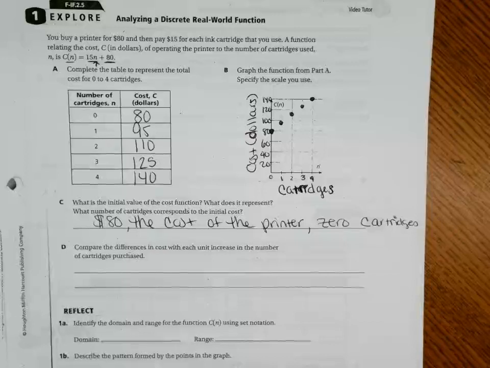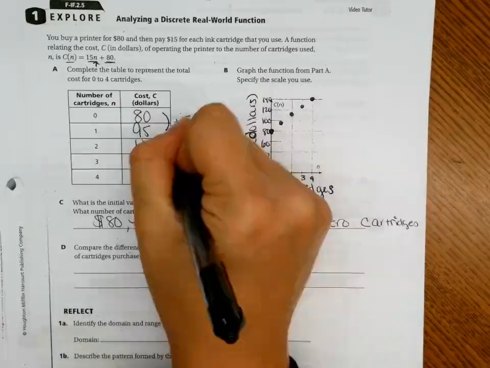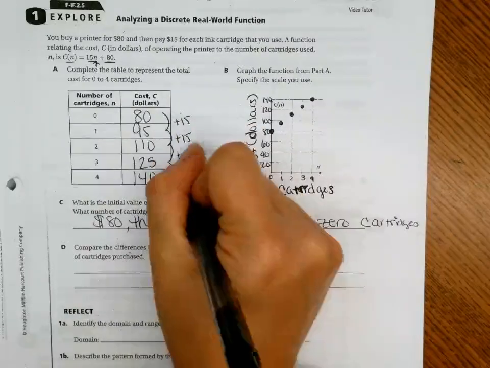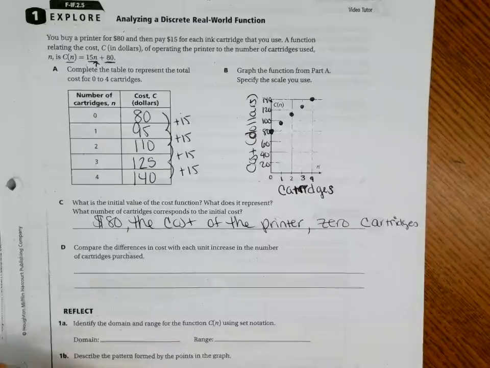Compare the differences in cost with each unit increase in the number of cartridges purchased. So it's going up by how much each time? This is an arithmetic function, right? It has a common difference of 15.